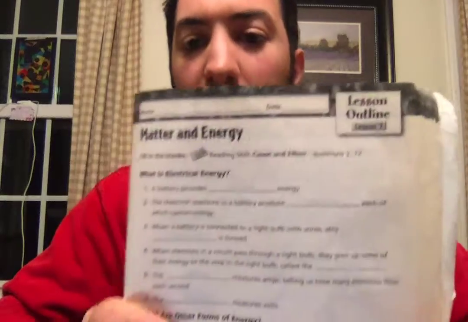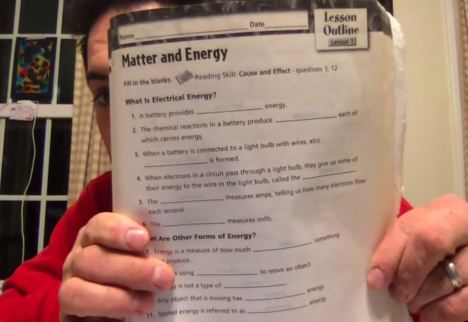lesson outline number 7, matter and energy. Here is the practice book, lesson 7, page 313 through 318. I'm going to give you the answers here. Please get your book out, go over your answers, make sure you got them right. If you didn't get them right, understand why you didn't.